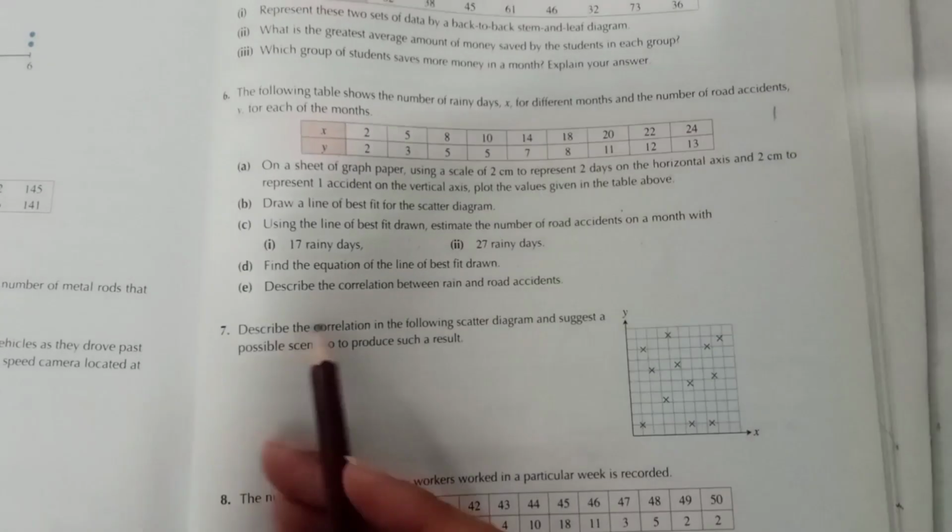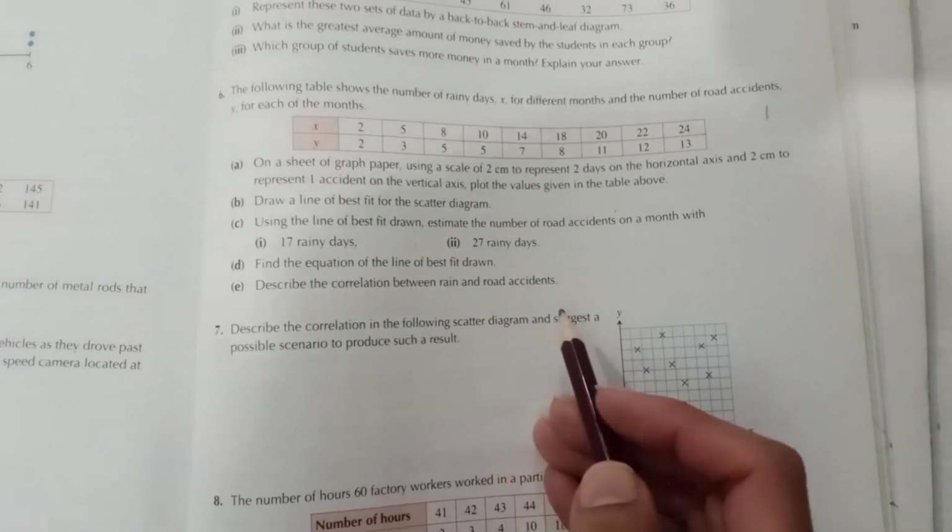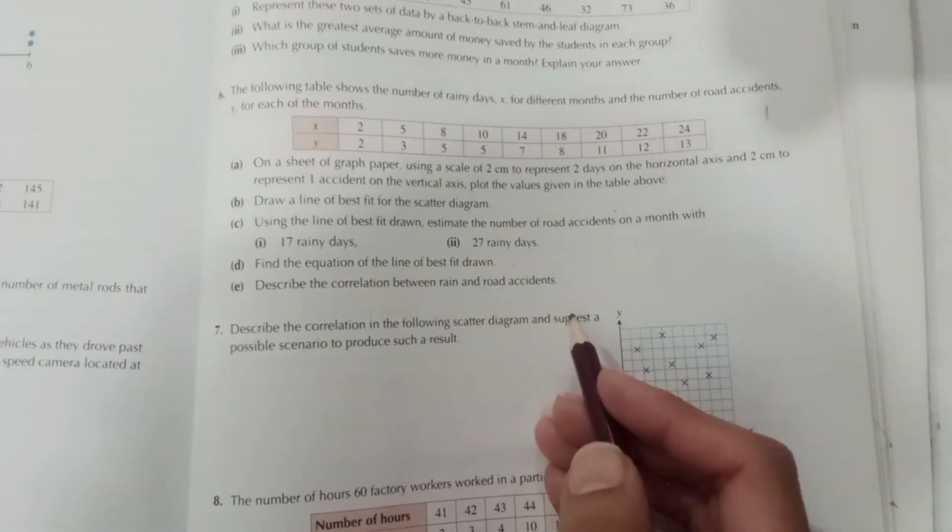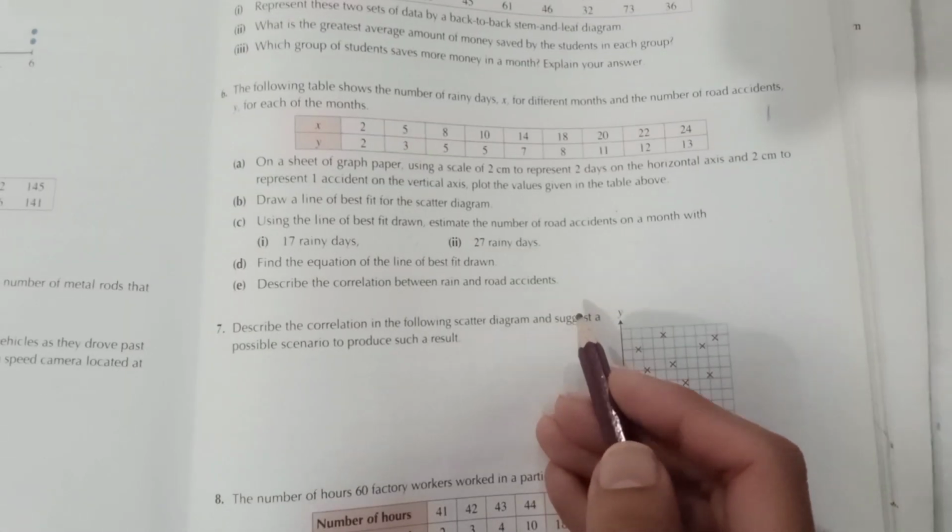Now students, part number E, describe the correlation between rainy days and road accidents. We can observe from this that there is a strong correlation. Strong correlation. Yes, students. Now, question number 6 is solved.